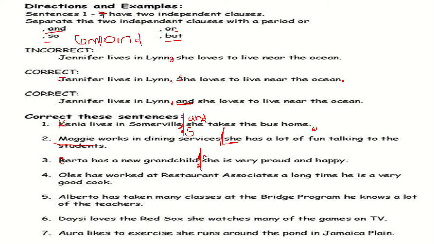She is very proud and happy. It could be another exclamation or another period. And to write a compound, Berta has a new grandchild, comma, so she's very proud and happy. Remember, whenever you use the conjunction, you use the comma and the conjunction. I want you to finish the activity. It will be 14 answers.